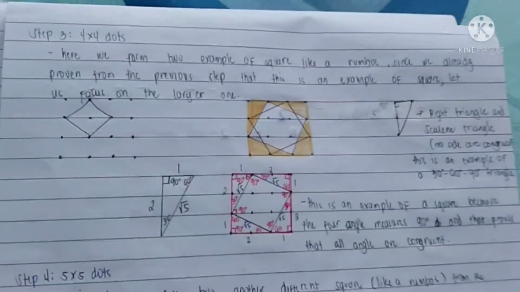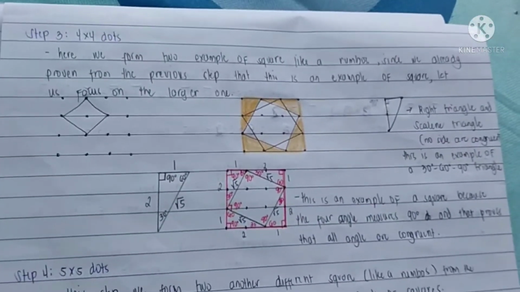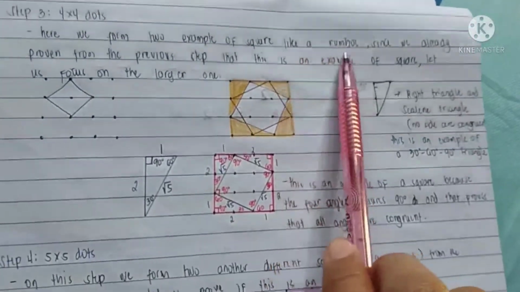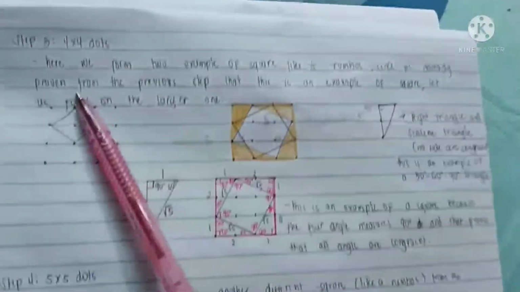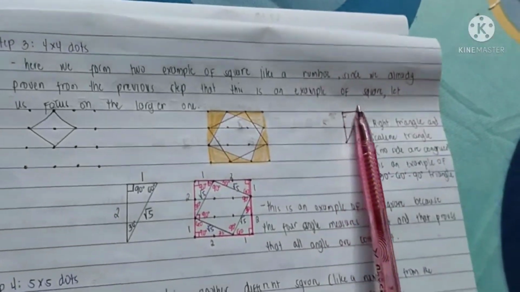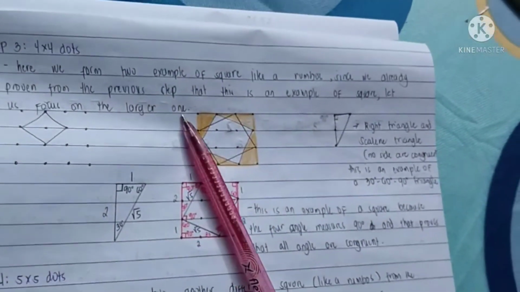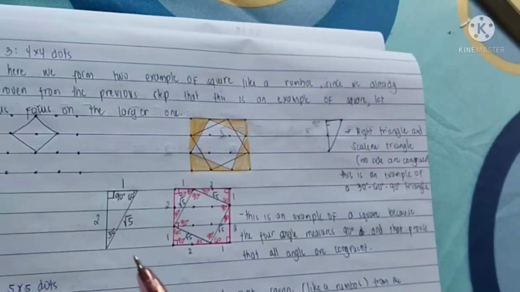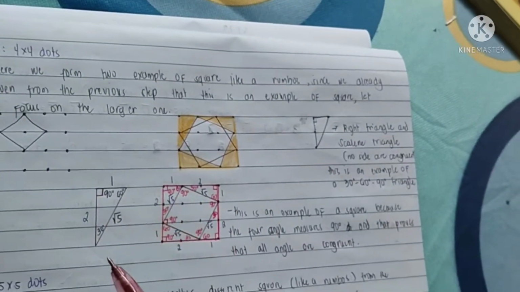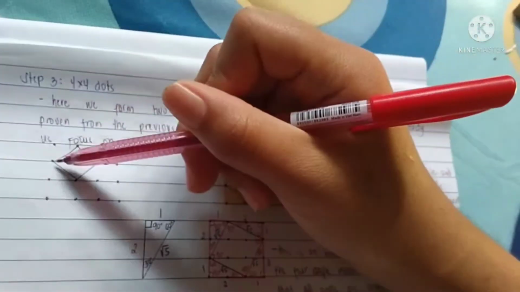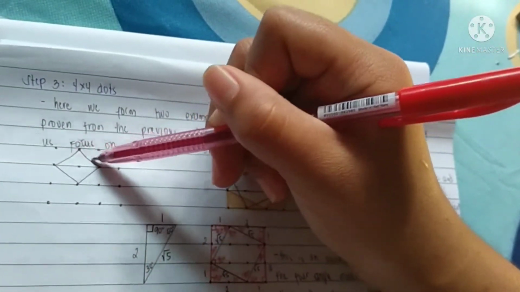So proceed tayo sa step 3, 4 by 4 dots. Here we form two examples of square like a rhombus, since we already proven from the previous step that this is an example of a square because each side of this square has the same length. So let us then, napatunayan natin kanina sa step 3 na itong ano na to is same lang din.